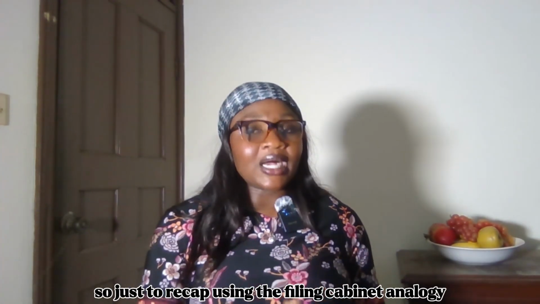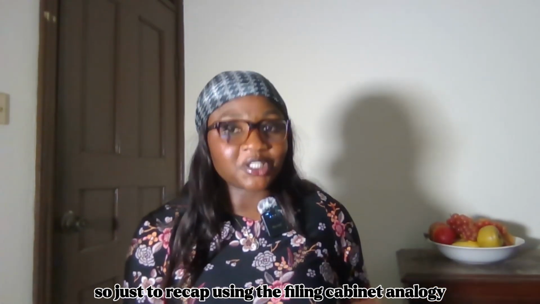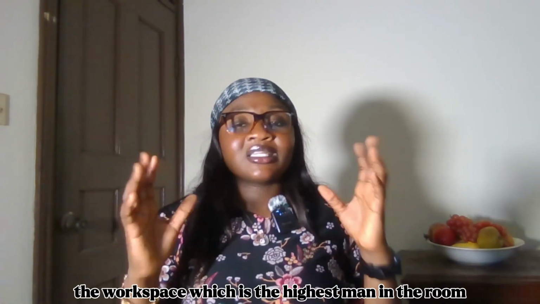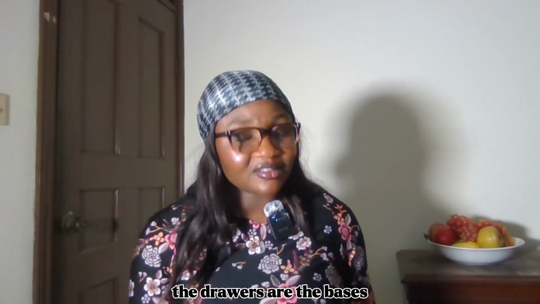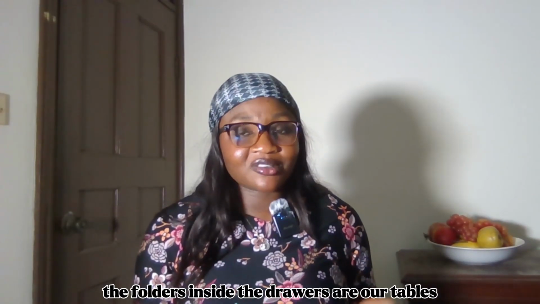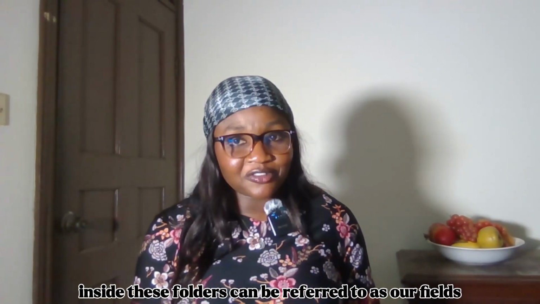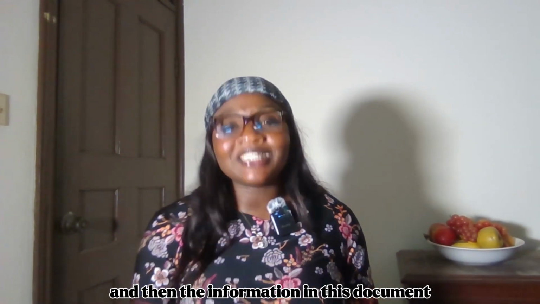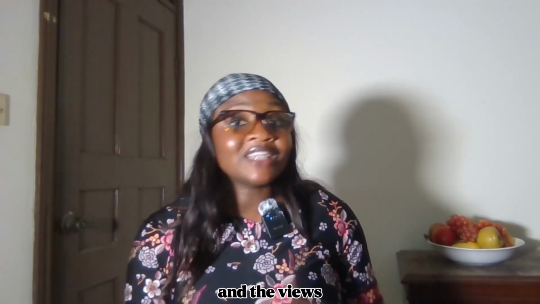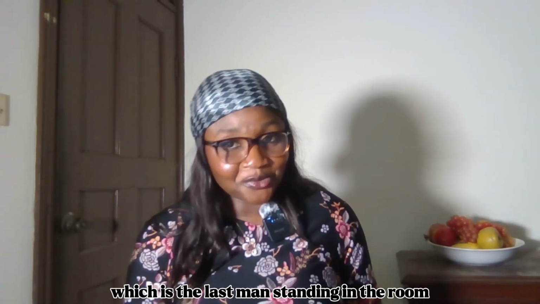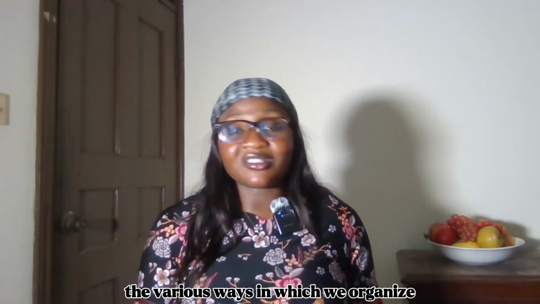So just to recap, using the filing cabinet analogy, we have the filing cabinet. The workspace, which is the highest man in the room, is the entire filing cabinet, right? Now the drawers are the bases. The folders inside the drawers are our tables. The documents inside these folders can be referred to as our fields, and then the information in this document can be referred to as our records. And the views, which is the last man standing in the room, can be referred to as the various ways in which we organize our folders, right?